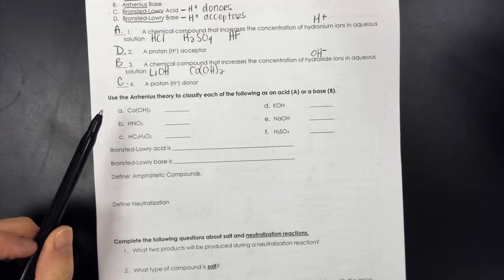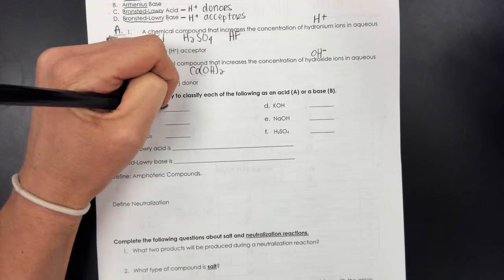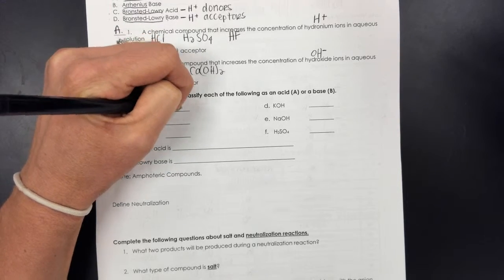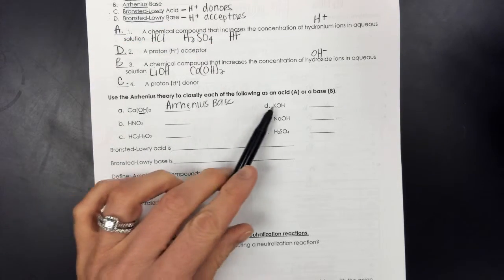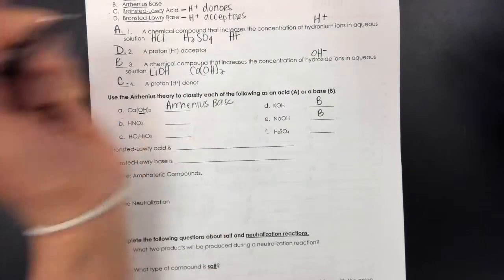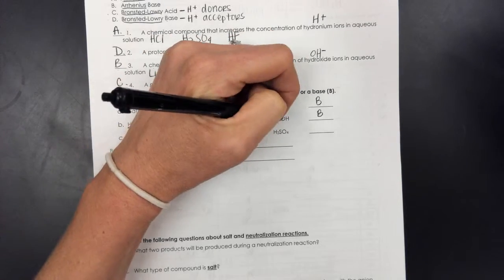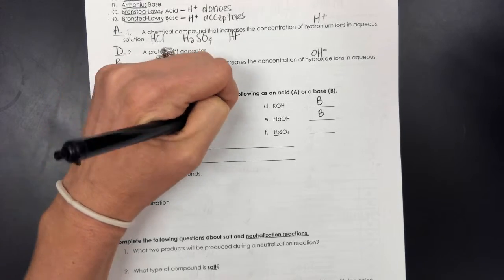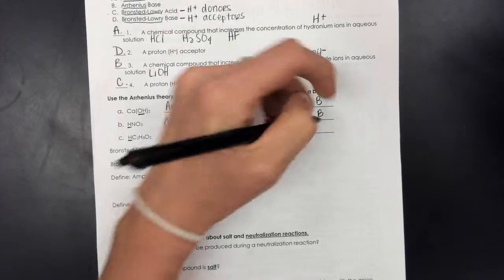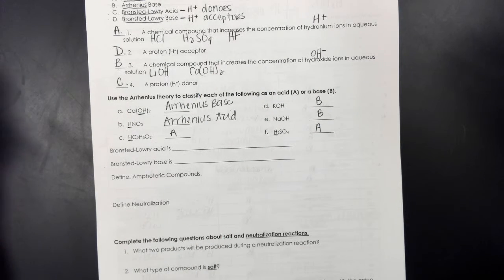So let's just practice identifying some of these as either Arrhenius acids or bases. If it ends in a hydroxide, it's definitely an Arrhenius base. So go through and find any hydroxides. Those are your Arrhenius bases. Anything that starts with a hydrogen is an Arrhenius acid. So this is the theory. The Arrhenius theory is the one you already knew just from the last few days of talking about acids and bases.